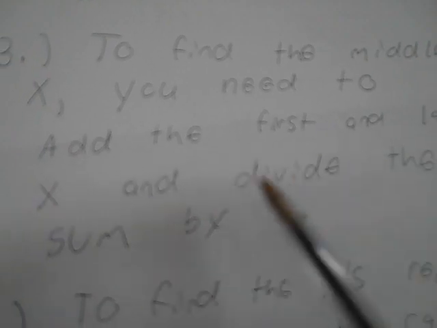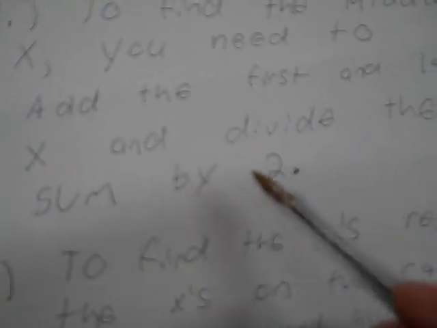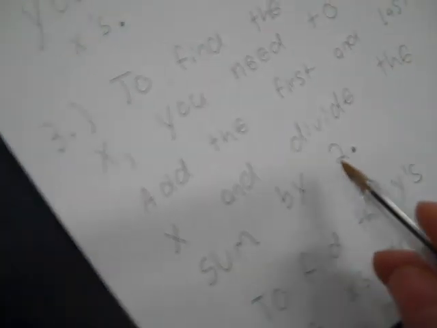Now to find the middle x, you need to add the first and last x and divide the sum by 2. It's what's known as finding the average, okay? So to find the average, I add these two x's, negative 3 plus 5, and that equals 2. And then I divide that sum I just got by 2, okay? Why are you doing it by 2? Because there's two numbers. So I divide by 2, and 2 divided by 2 is 1.